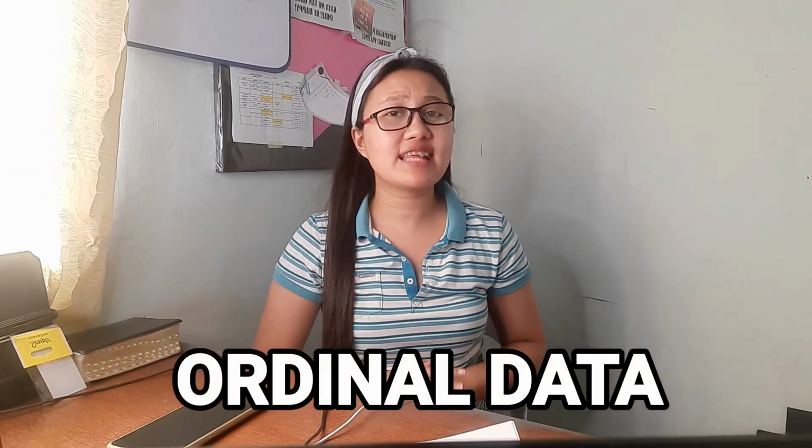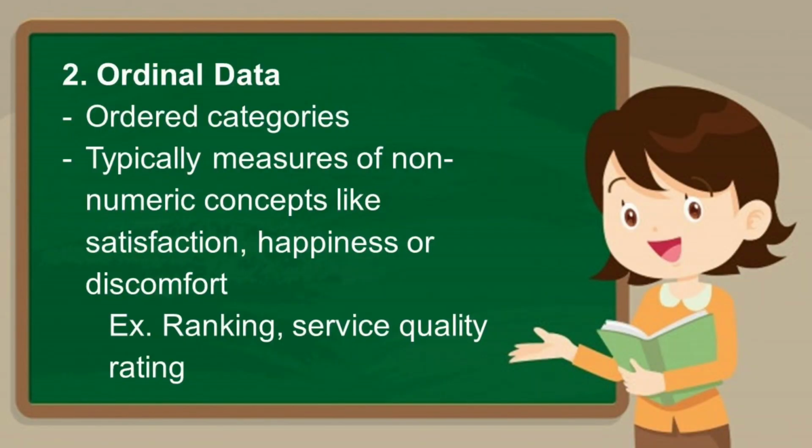Next, number 2, we have the ordinal data. So, gaya ng discuss lang natin kanina, this is also the same. Ordinal data, we are referring to the ordered categories. Typically, measures of non-numeric concepts like satisfaction, happiness, or discomfort. So, common examples of ordinal data are ranking, service quality ranking. So, pwede rin dito yung mga list ng honor students because we can see the rank of each student. So, basta kapag ordinal data, it refers to the ranking. Laging may order, laging may sequence.